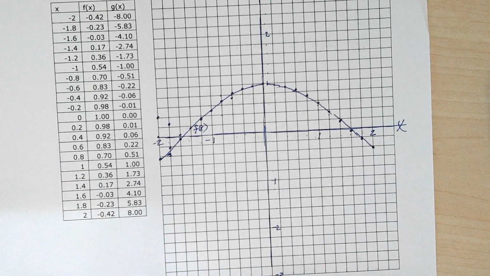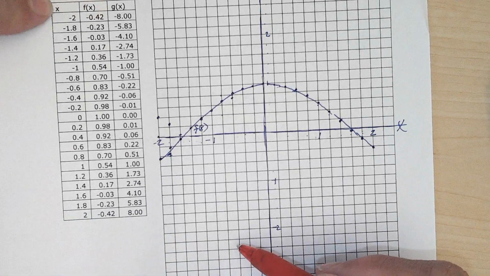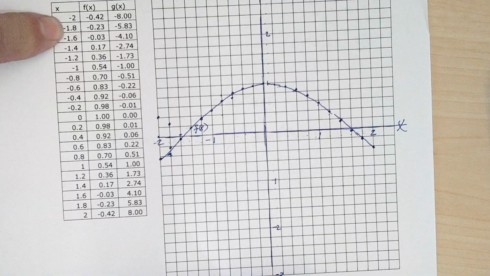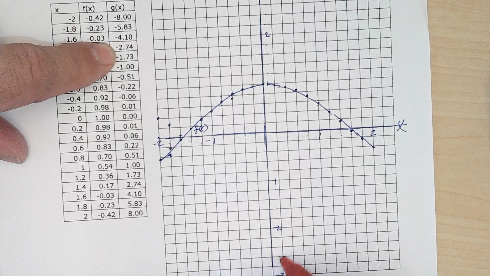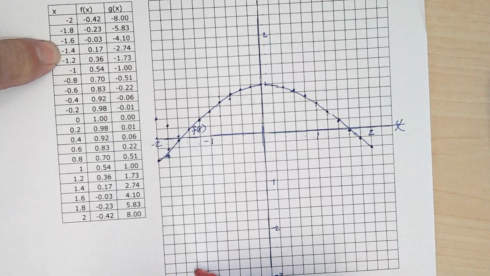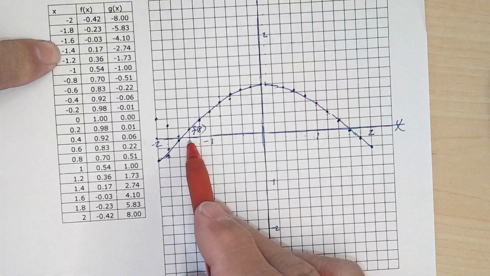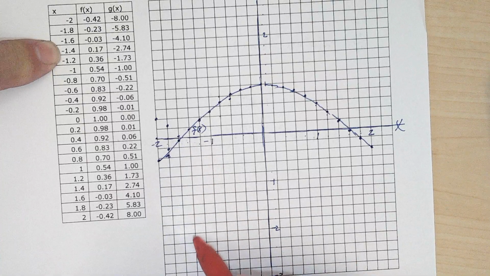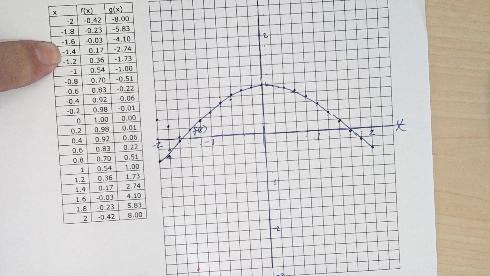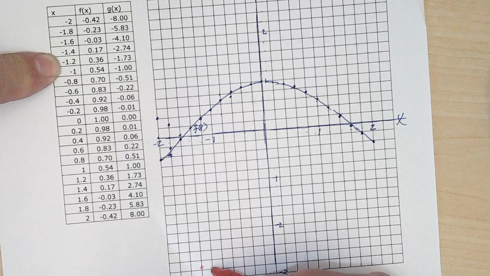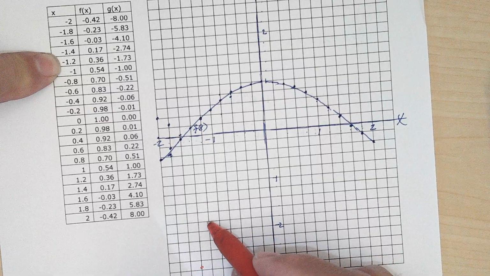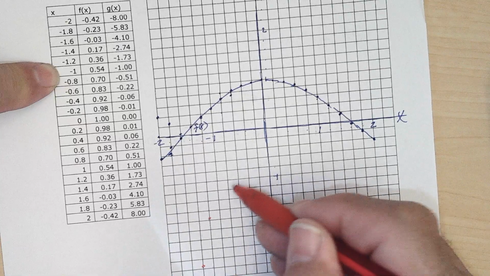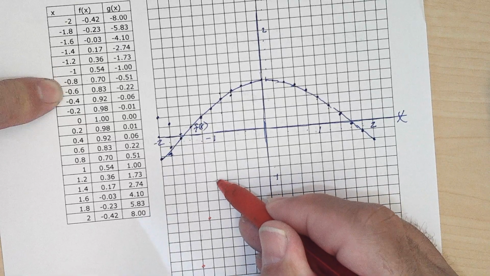Pull in my red and try to do g of x. At minus 2, it's at minus 8. It's off the graph. Minus 5 off the graph. Minus 4 off the graph. At minus 1.4, it's at minus 2.24674. Minus 1.2, it's at minus 1.24673. Then it's at minus 1.